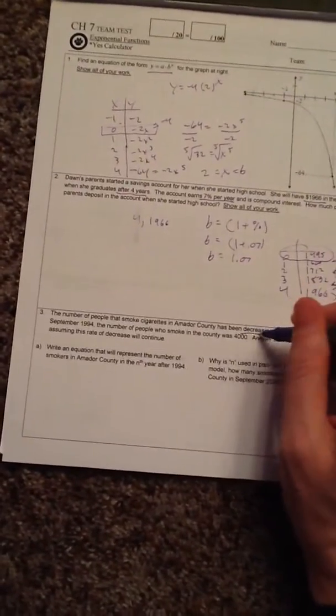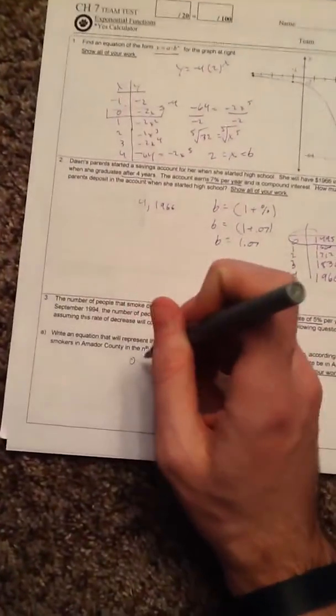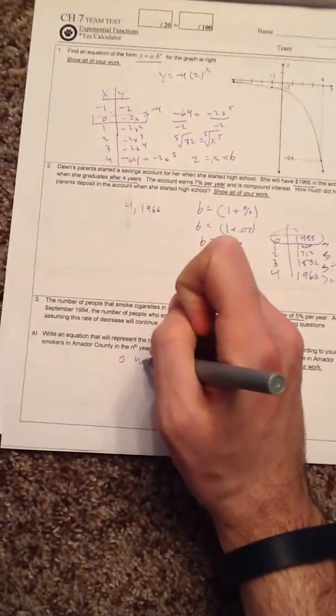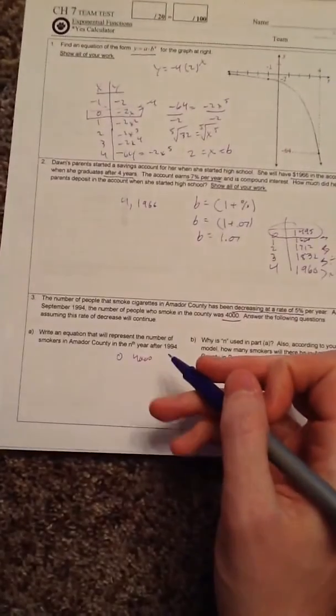Number 3, that's another one with one of these percentages. So here, though, we're decreasing at a rate of 5% per year. And then in September 1994, the amount of people was 4,000. Everyone did really well with this one by just saying, hey, 1994 is the same as our start, so they made that the start value. So that's good, because we know that 0 goes with this 4,000. So we made that the initial value.